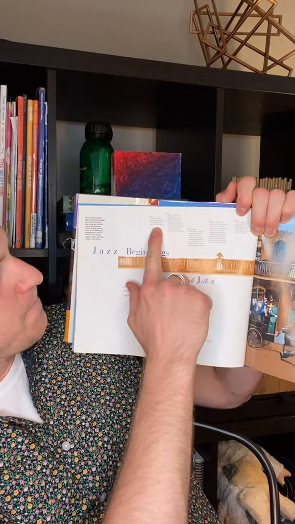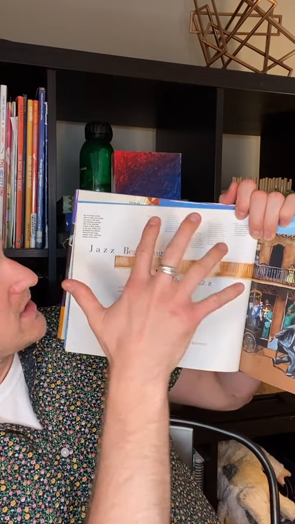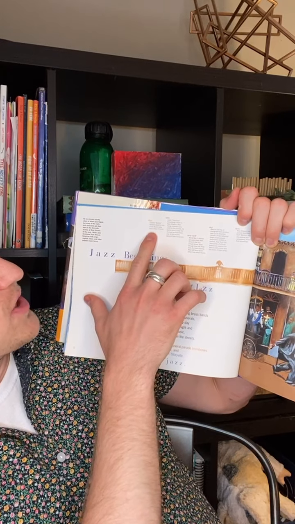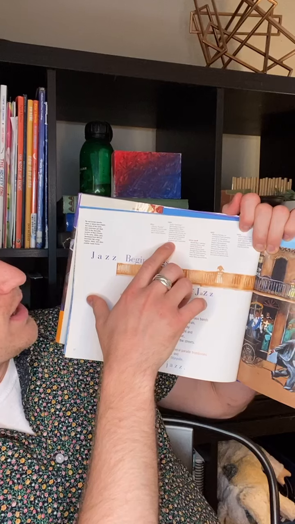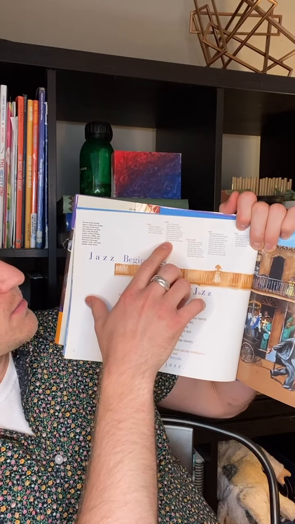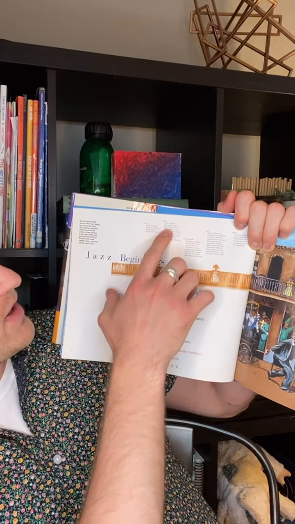And then here it gives like a timeline. 1895, Charles Buddy Bolden's band is one of the first to play jazz in New Orleans. Louis Satchmo Armstrong is born in New Orleans after living in poverty. It just goes through and gives this great timeline. So some facts, some history, some culture, some immersion. And so it's super, super cool.